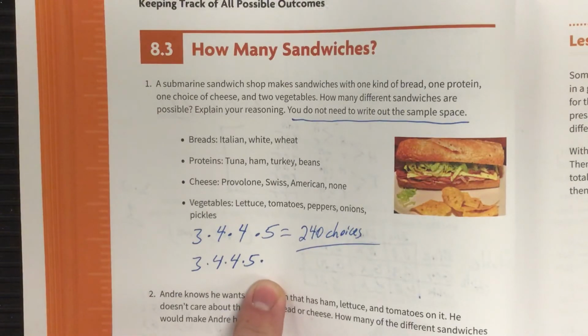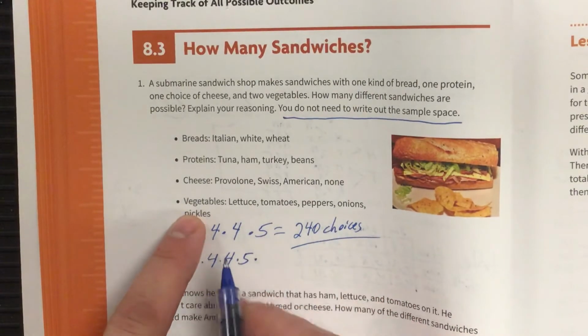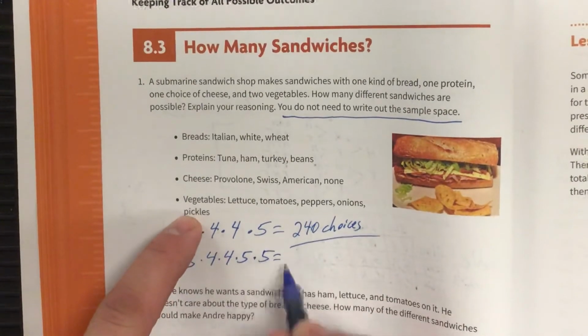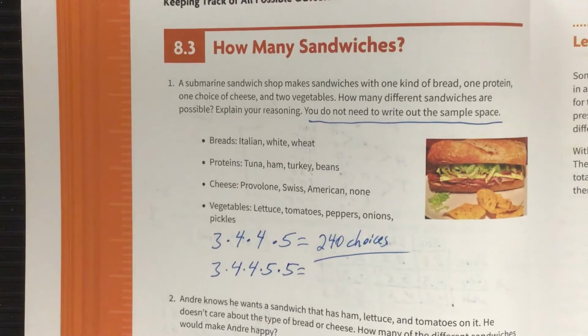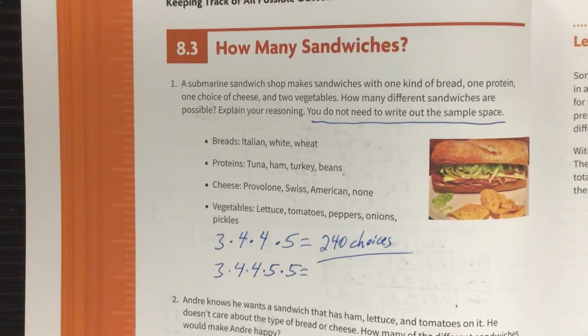Okay, pick a veggie. Lettuce. Could you get double lettuce, you think? Yeah, so that's still 5 choices. So whatever Jared got, take it times 5 more. Good catch, Autumn. 2 veggies. But what if we have 3 veggies? Then you take it times 5 again.